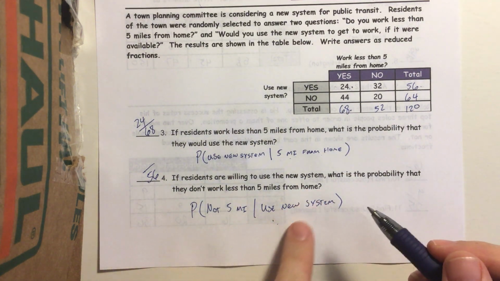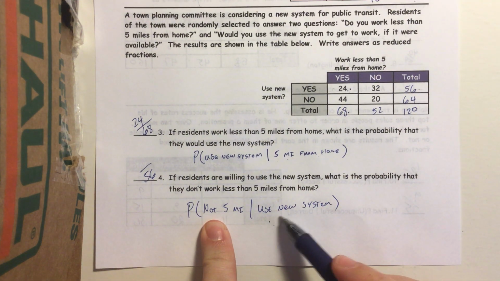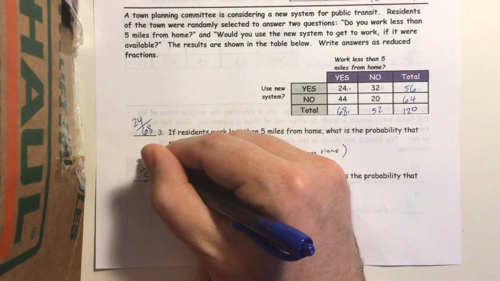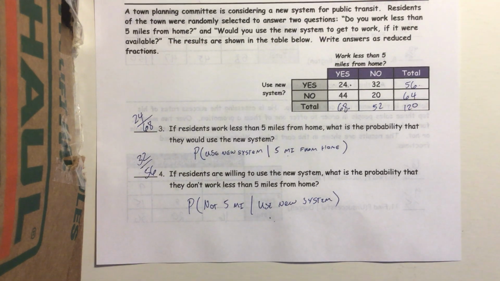And what is the chances that out of the people that wanted to use the new system that they did not work 5 miles from home? That was 32 out of 56. Okay. That ends the notes.